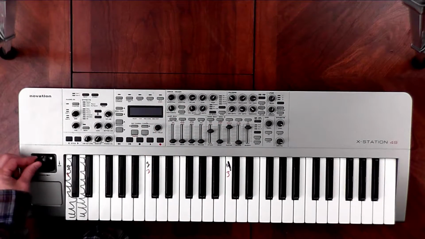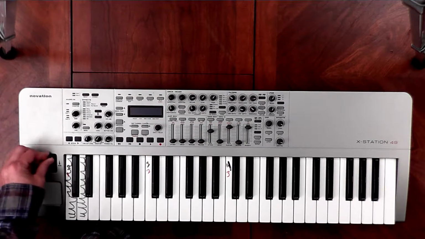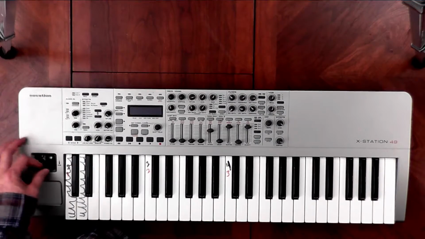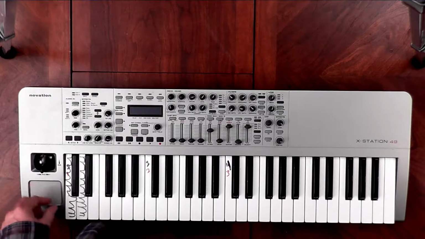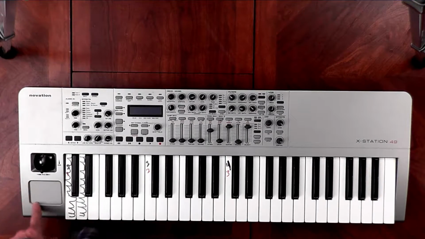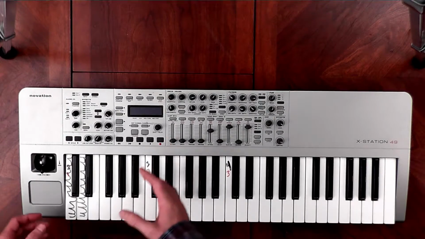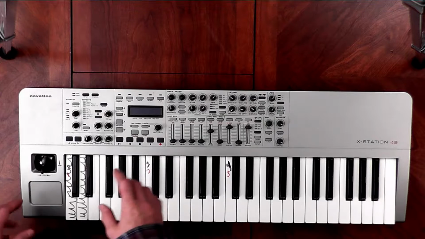What else? We have a joystick sort of trackball. Well, it's a trackball but with a joystick attachment. I haven't used this actually, but I believe this is an optical pad, and so this would be useful in effects like, say you go into Ableton and you use the auto filter.